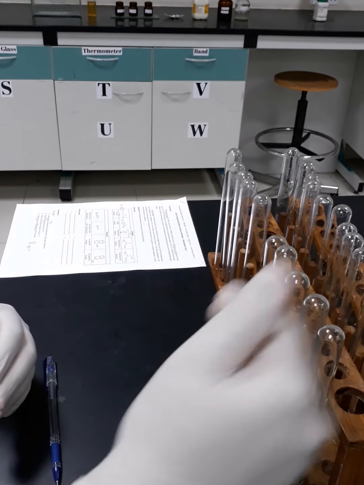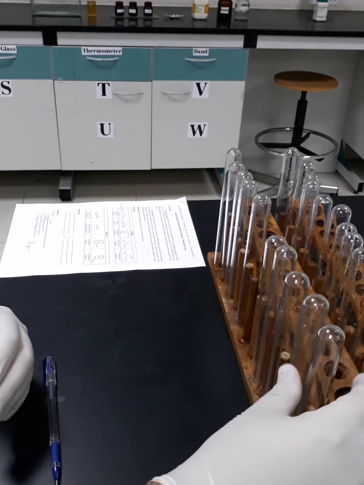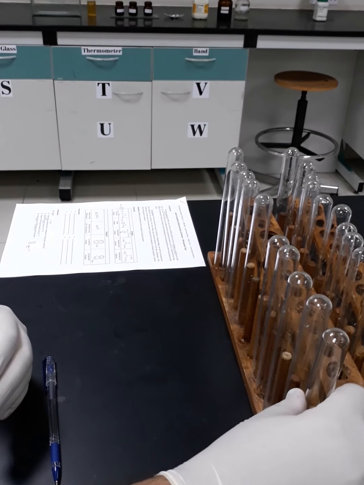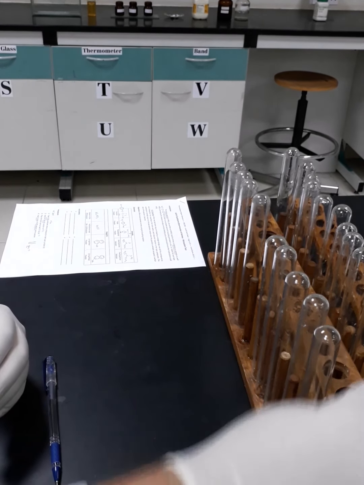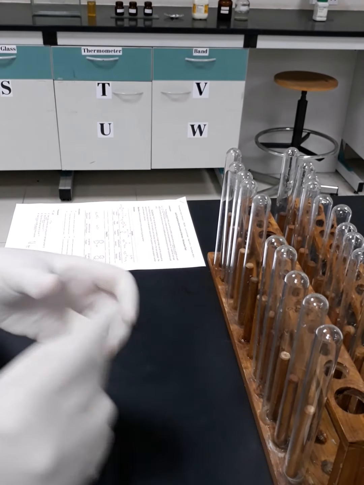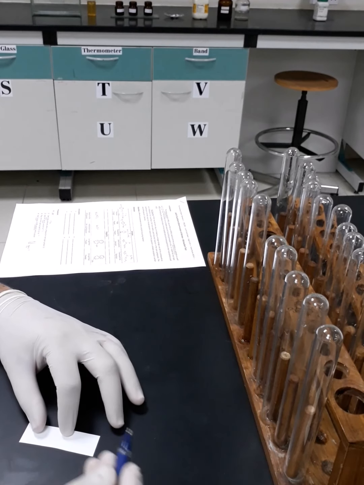I will have two different sets of test tubes. One of them I will label according to the name of the sample, while the second set I will label according to the contained alpha or beta naphthol. So I will start here by writing the labels of our samples.